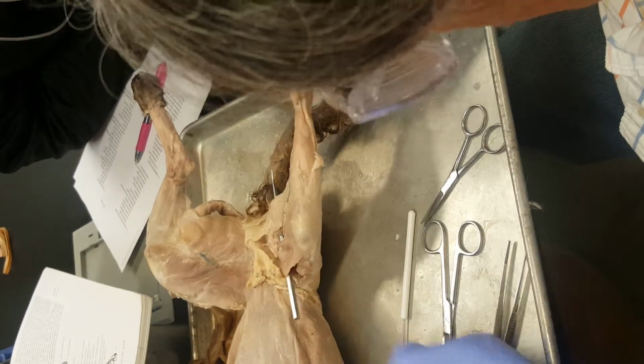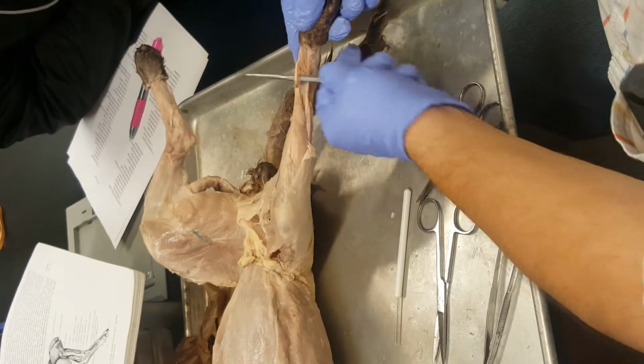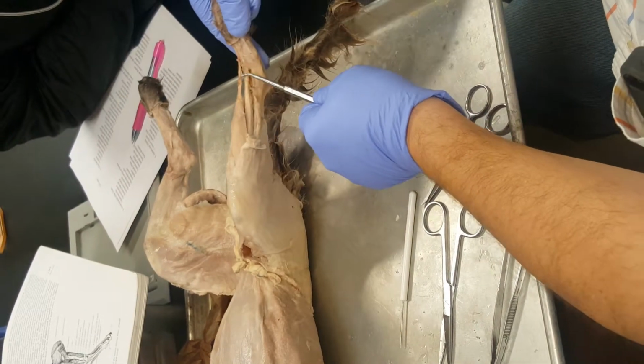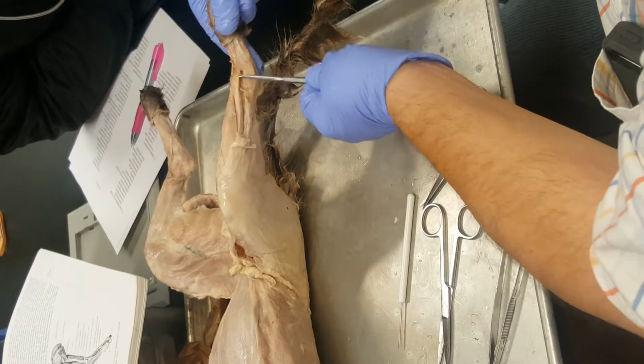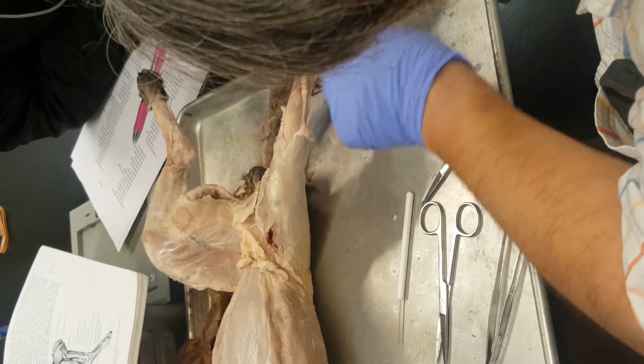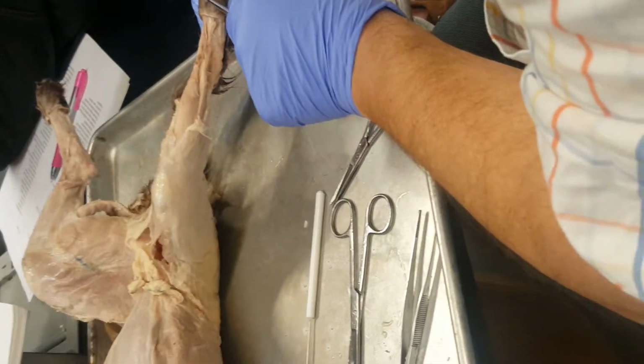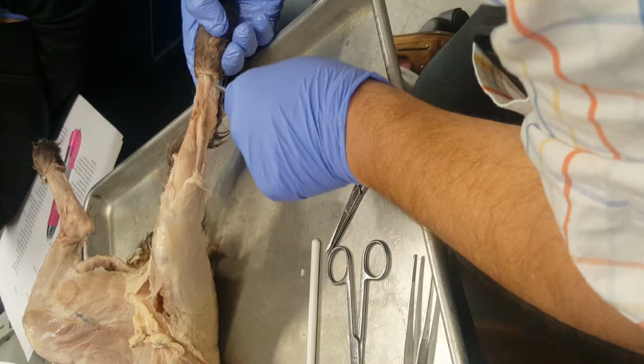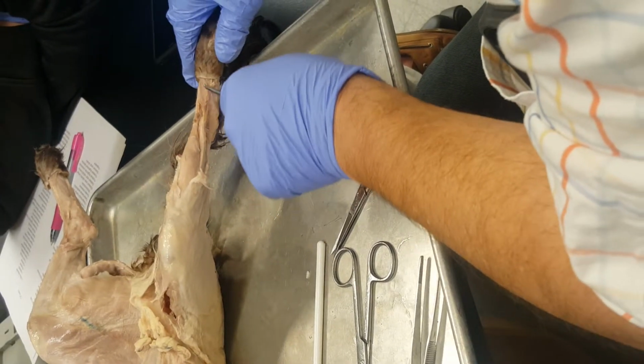Then this is your tibialis anterior. Here's your extensor digitorum longus down here, and if you peel these back, you can actually see the tendons. Probably get it to about there. You can actually see the tendons fanning out to the digits.